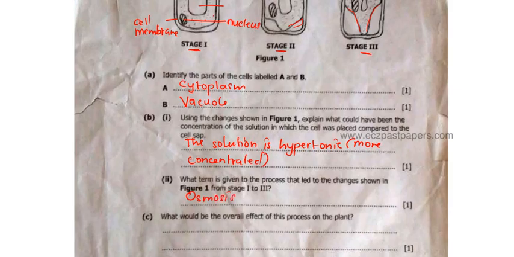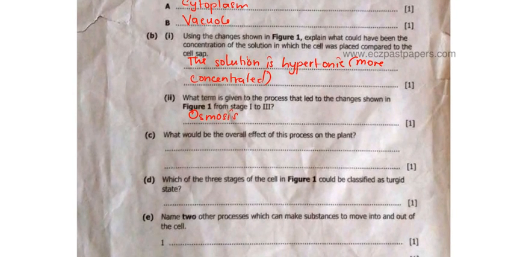Okay, and then we have question 1c, which says what would be the overall effect of this process on this plant. So the more the cell is shrinking, it means the plant keeps on losing water. Okay, so the plant will start wilting and eventually dry. And in a really severe situation, the plant dies. Okay, and the plant may die.